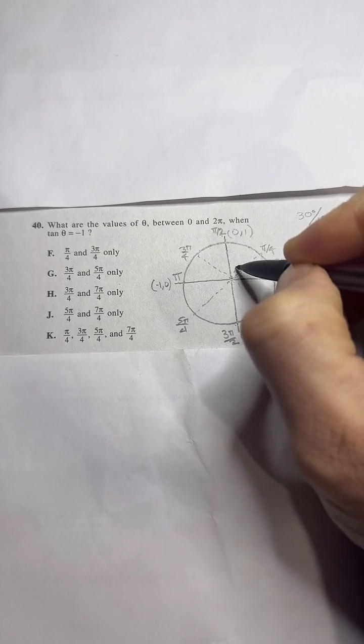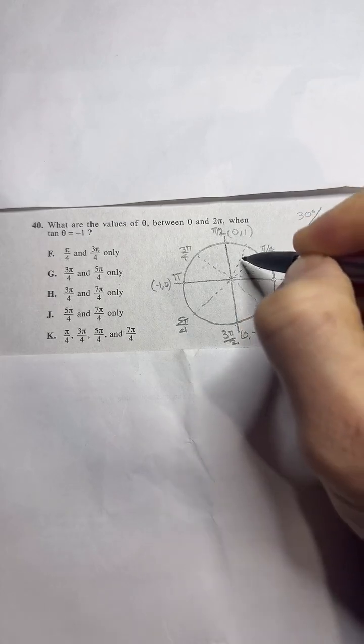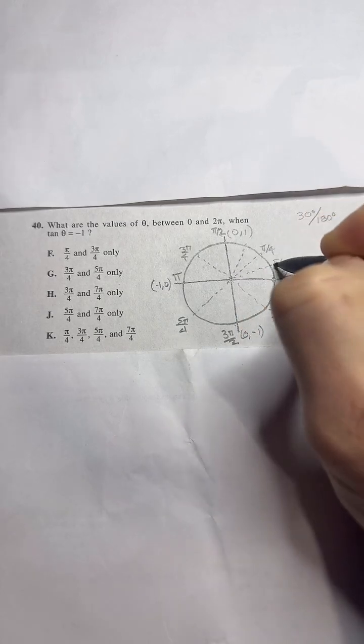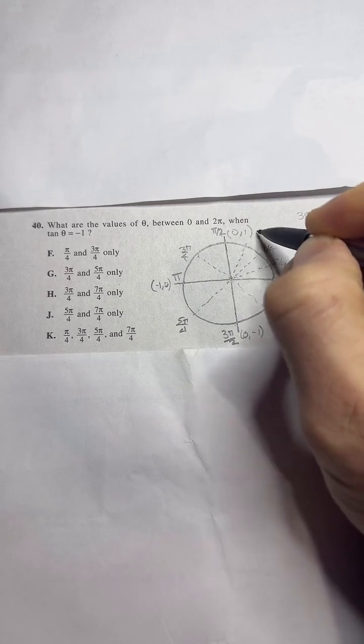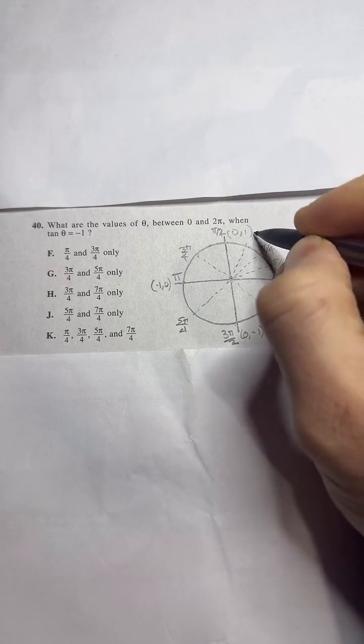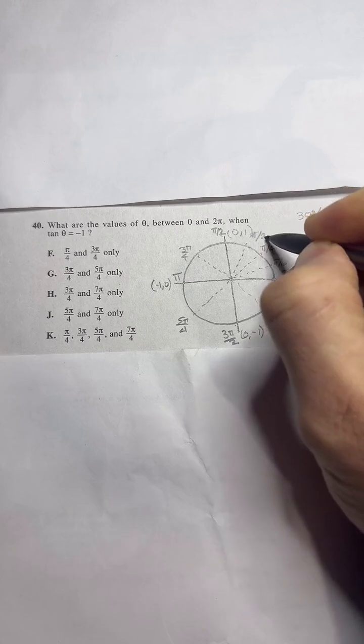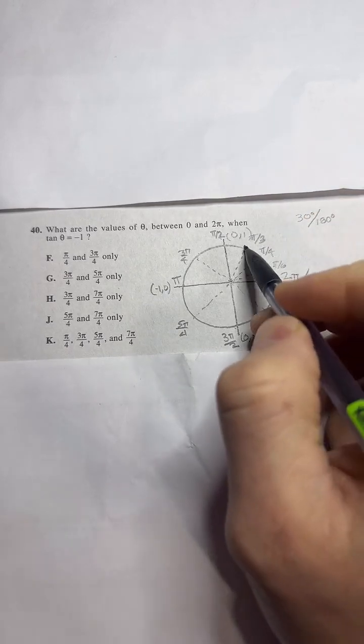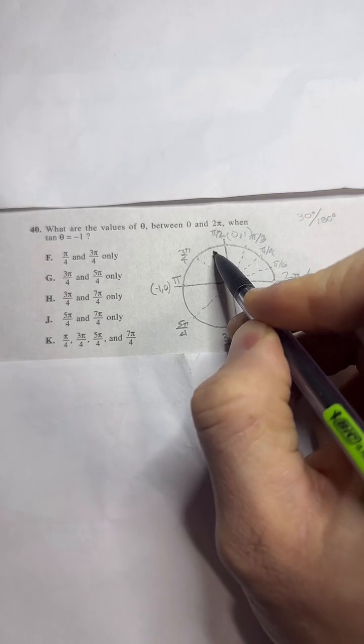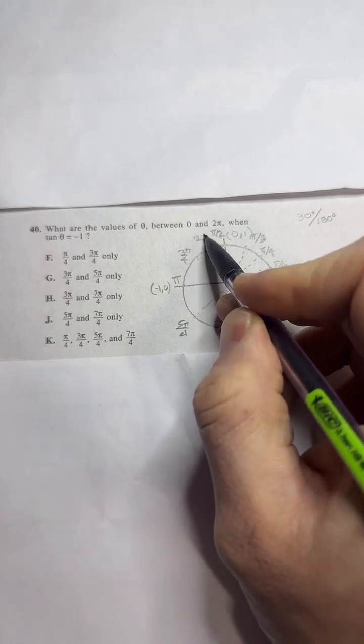So this would be 30. This would be 60, and this would be 90. So it would be 1 pi over 6, 2 pi over 6, right? So that would be pi over 3. 1 pi over 6, 2 pi over 6, 3 pi over 6. This would be 4 pi over 6, or 2 pi over 3.